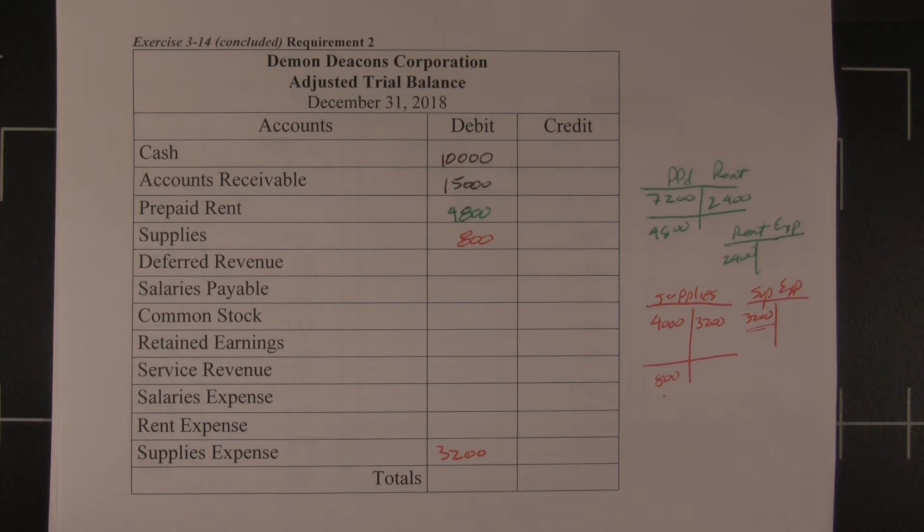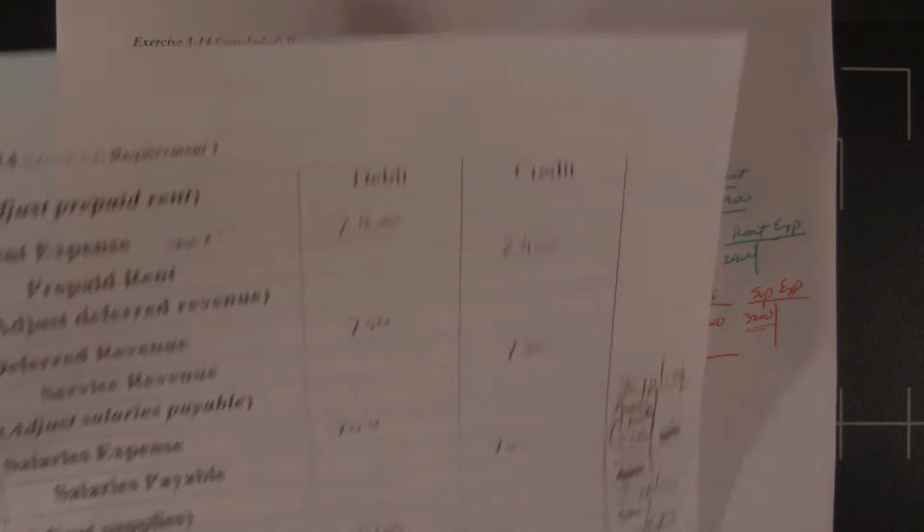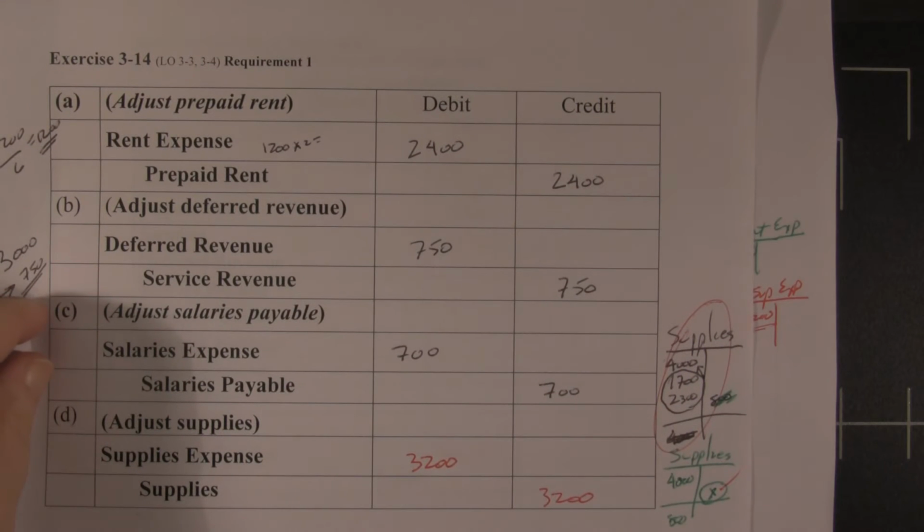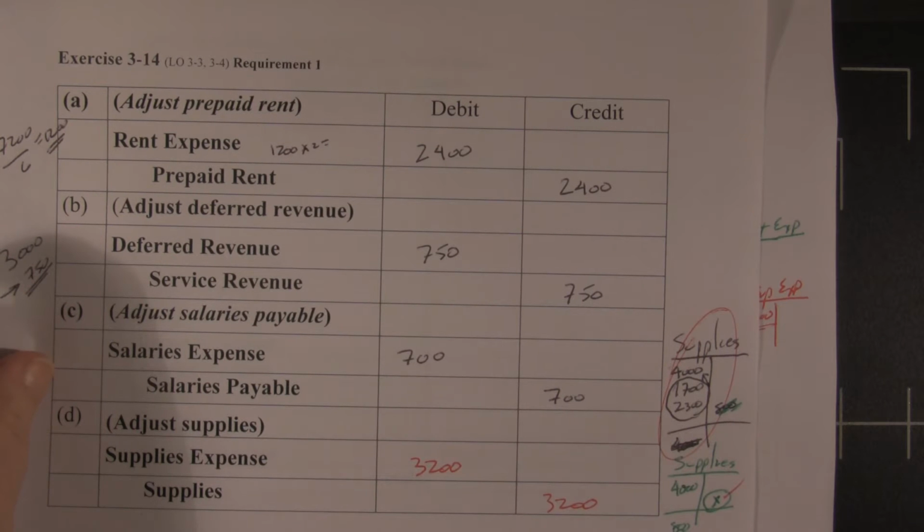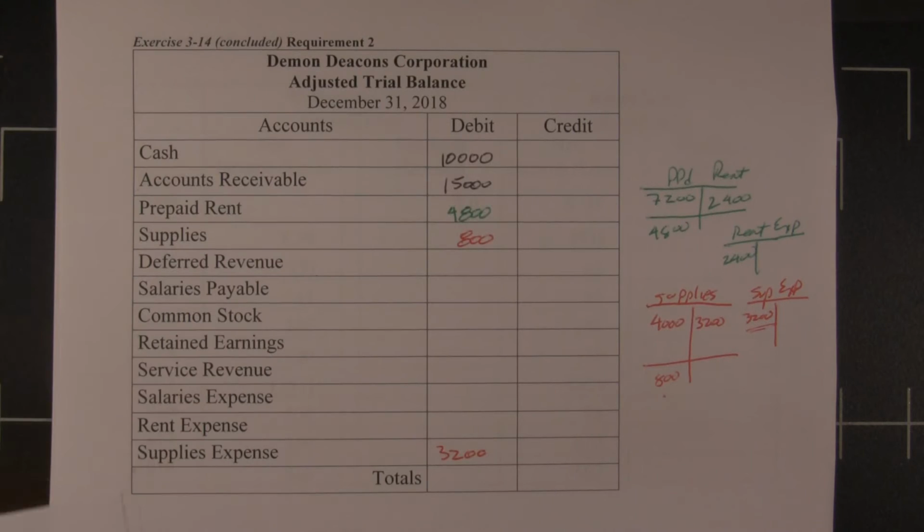Then we're told we had some deferred revenue. And our deferred revenue coming into the period was $3,000, but during this we recognized $750 of that deferred revenue, and they just told us that.